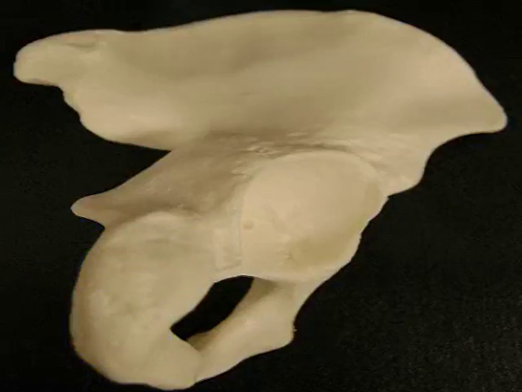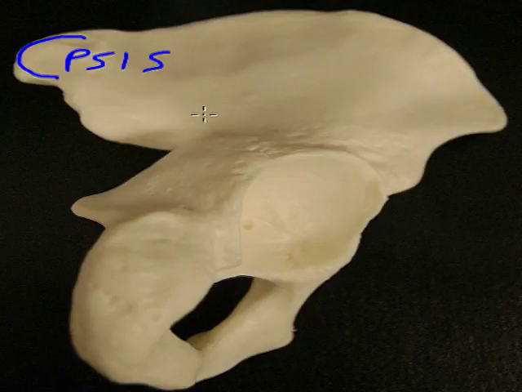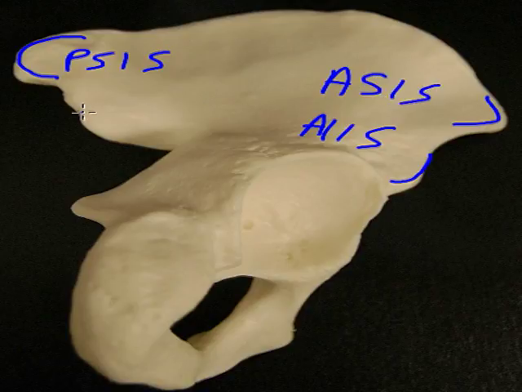And let's do a little bit of review from this perspective. Remember our spines and how important it is to distinguish anterior from posterior. This is the posterior superior iliac spine. This is the anterior inferior iliac spine. This is the anterior superior iliac spine. And this little bump is the posterior inferior iliac spine.